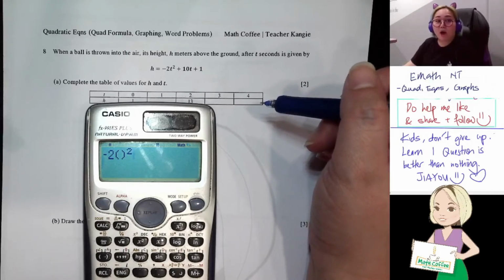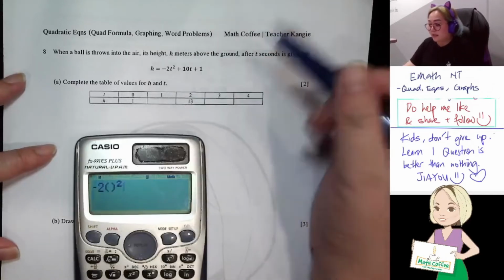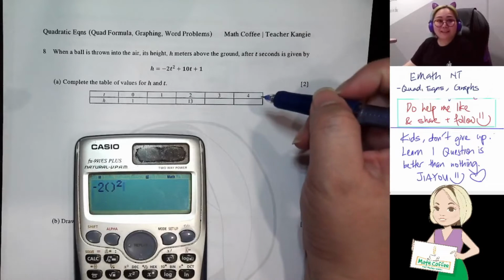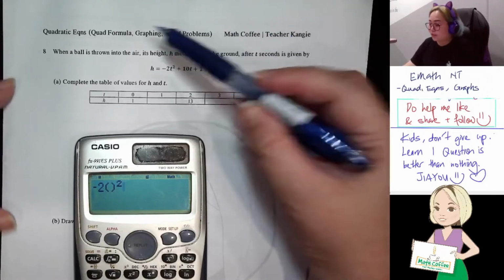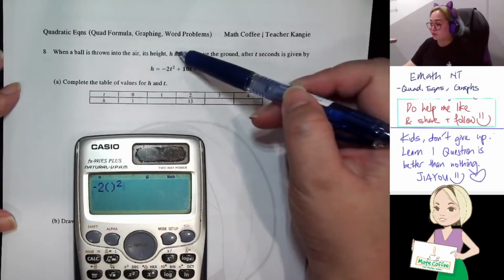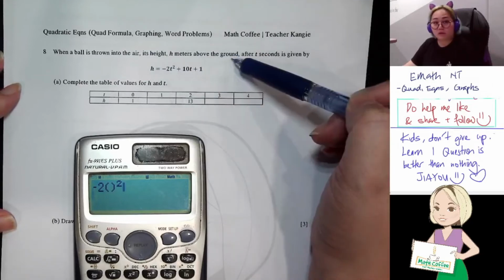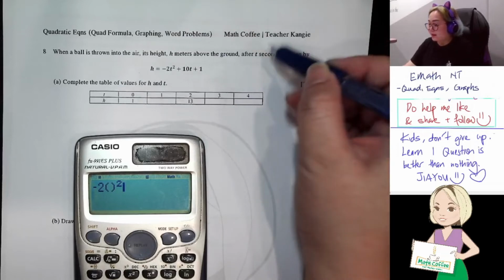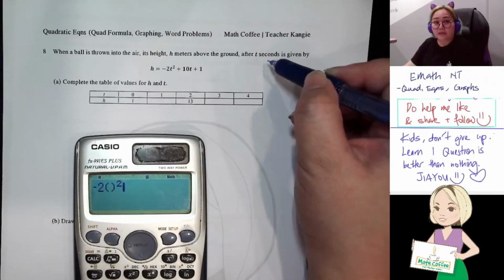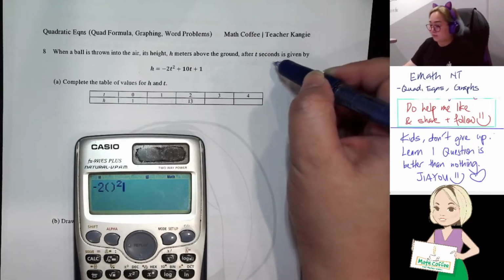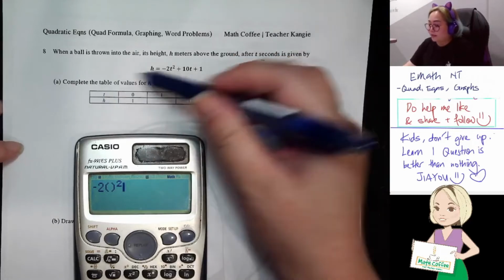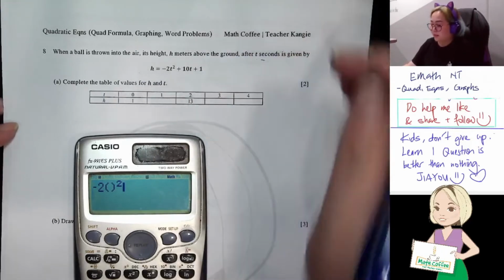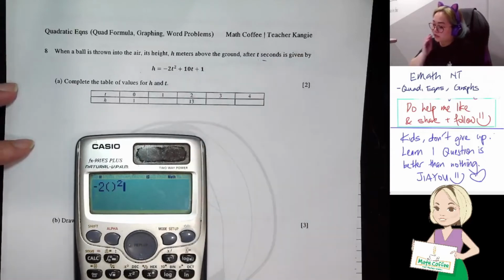It's just that because they're going to apply this in real life. So in this case, they tell you that the H represents the height above the ground of the ball. The ball is thrown into the air. And then after that, T represents the time, and in this case, it is seconds. So complete the table of values for H and T. It's the same concept, so no need to panic when you see H and T.